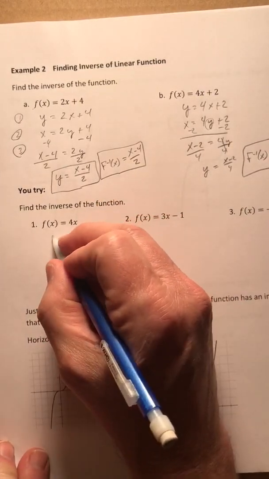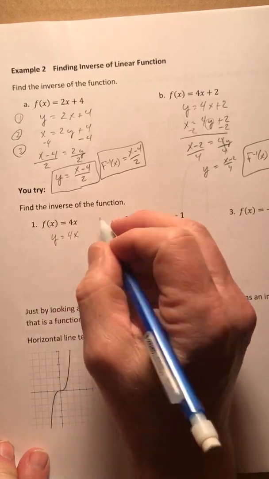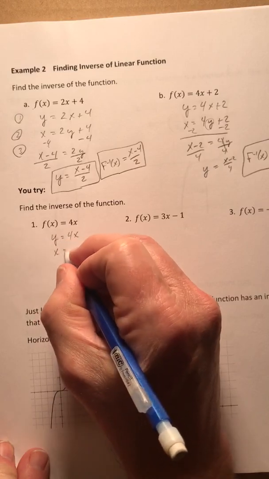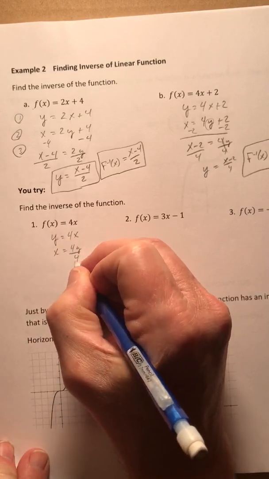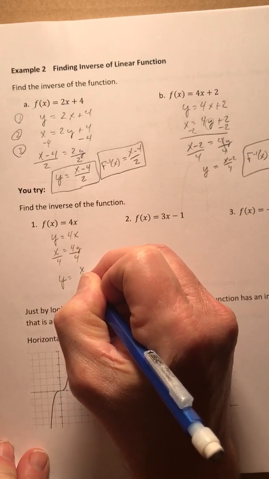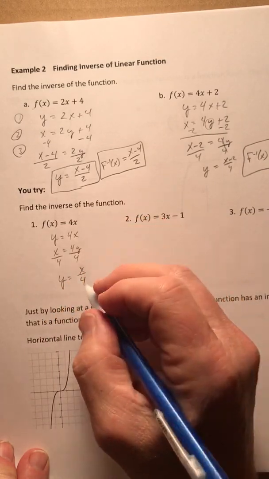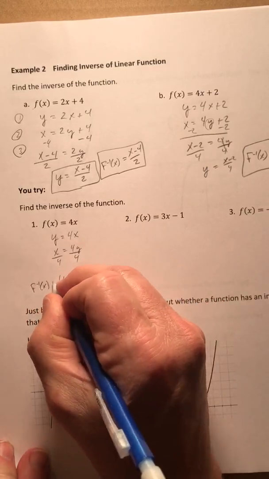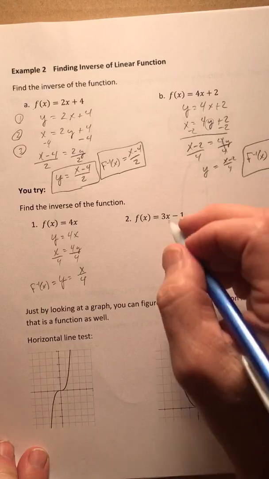All right, so the first one, again, we switch the f of x, make it a y. Then we switch the x and the y. Solve for y. We would divide by 4, and we get y equals x over 4. So that's the inverse function. So f to the negative 1 of x is equal to x over 4.